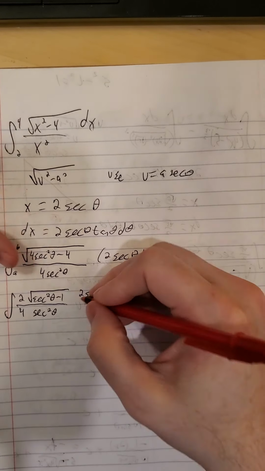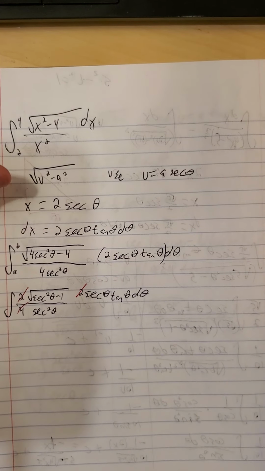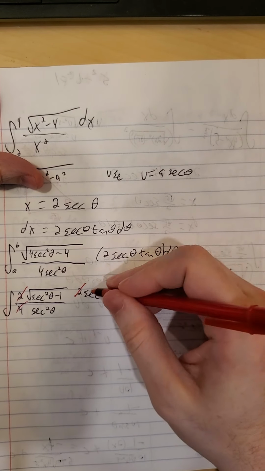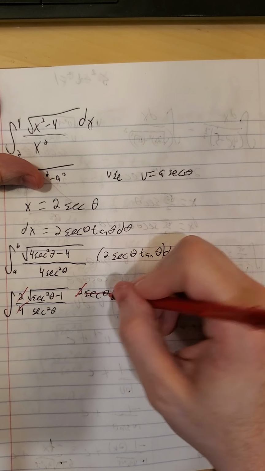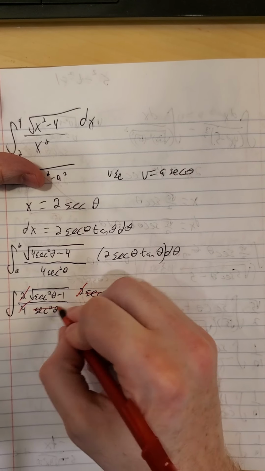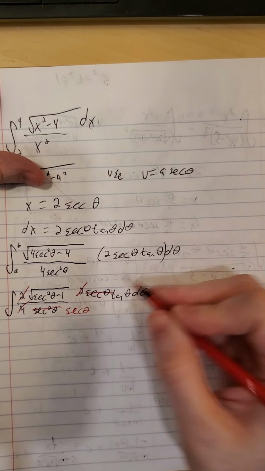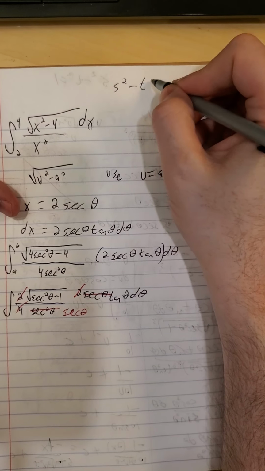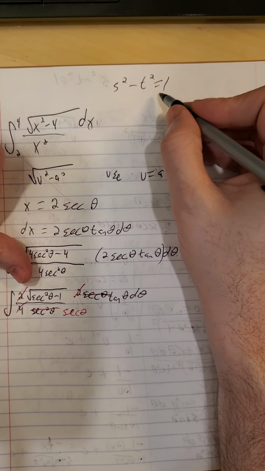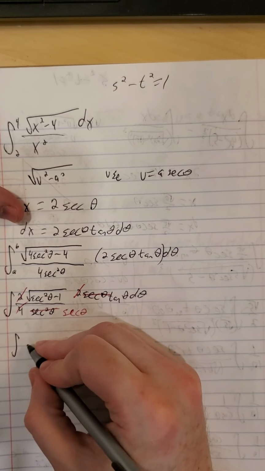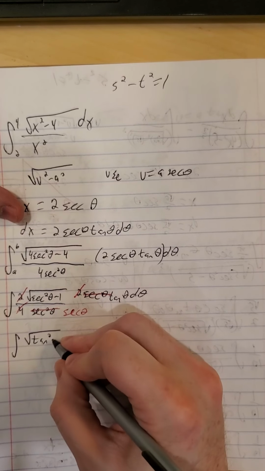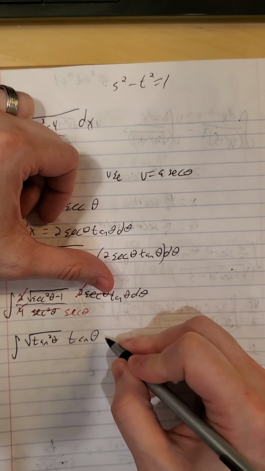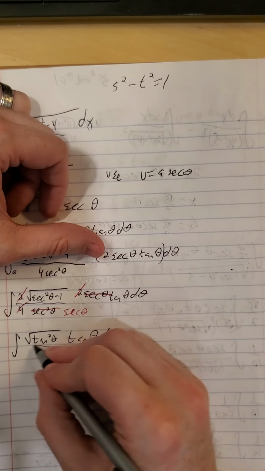All right, so I have a 2 by 2, which is 4 upstairs, and a 4 downstairs. Goodbye to those fellas. Secant squared theta at the bottom, secant theta at the top. I can get rid of the secant theta at the top, turn the secant squared into a secant theta. Recalling that secant squared minus tangent squared is 1, secant squared minus 1 is tangent squared. So we have integral of square root of tangent squared theta times tangent theta times d theta upstairs.